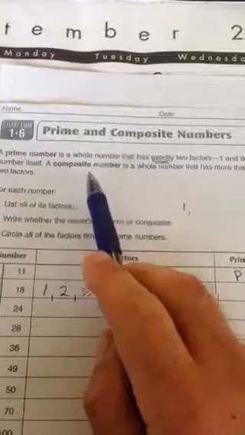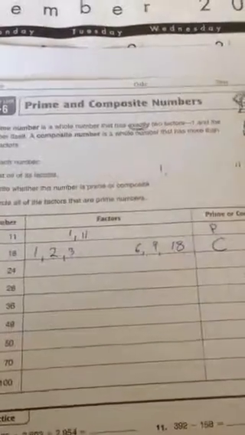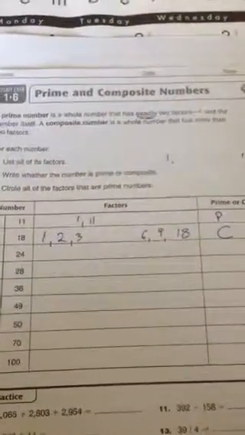Composite states that it is a whole number that has more than 2 factors. Composite numbers have 3 or more factors, and that's simply the definition. So that is clearly more than 2 factors. Composite.